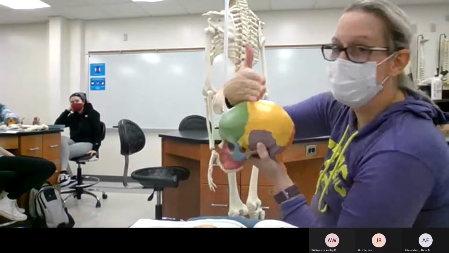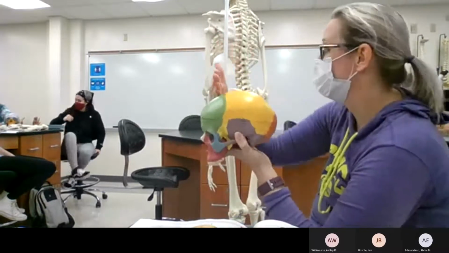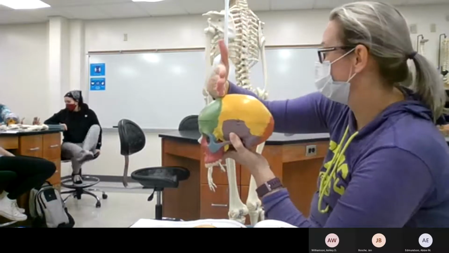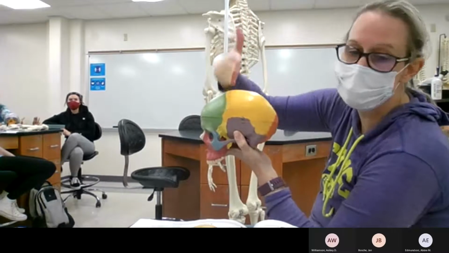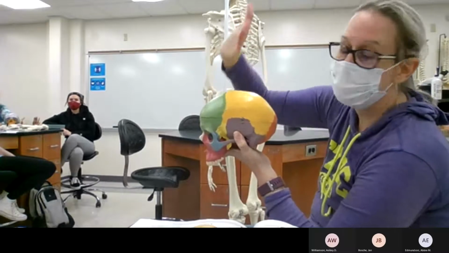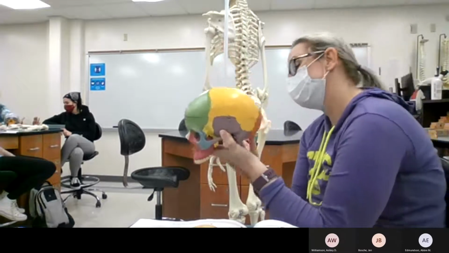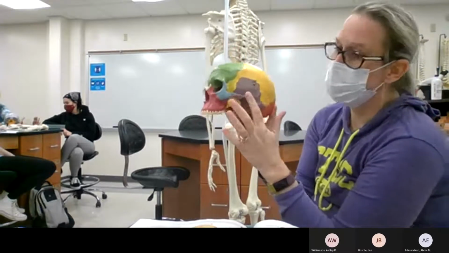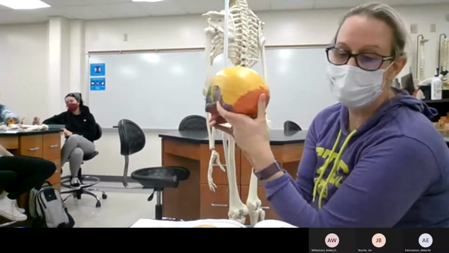This one between the frontal and the parietal, think about the plane, frontal or coronal. So this is actually known as your coronal suture. Temporal on these is purple, and your occipital bone is back here.